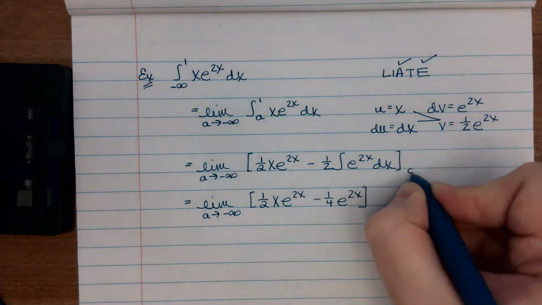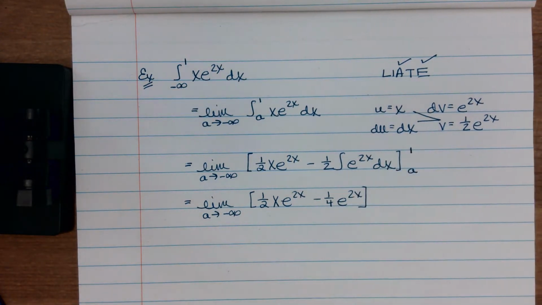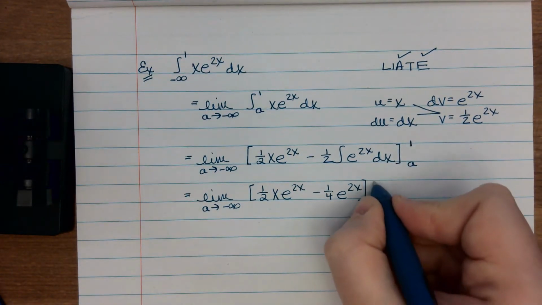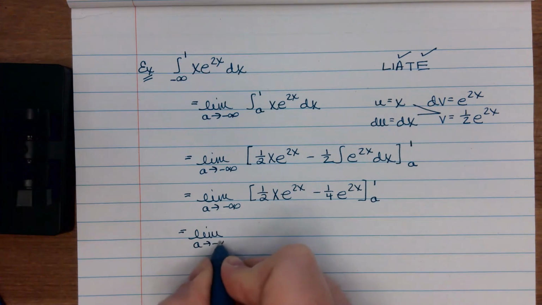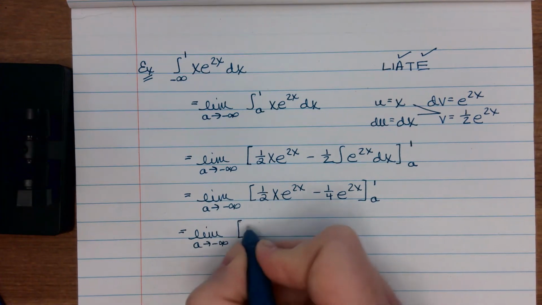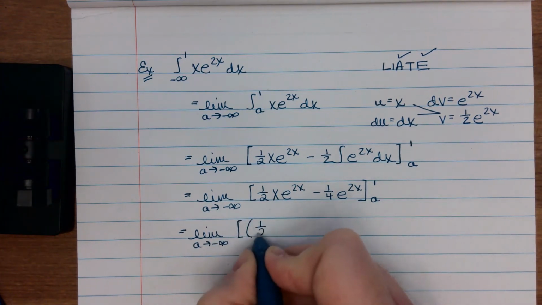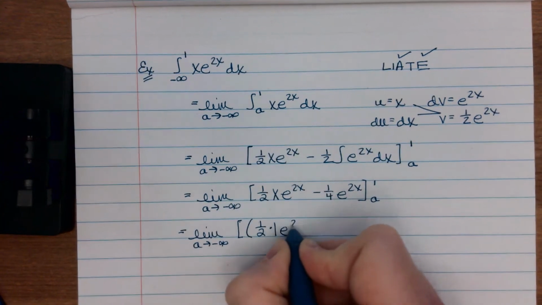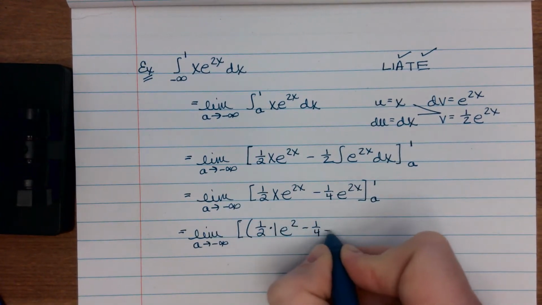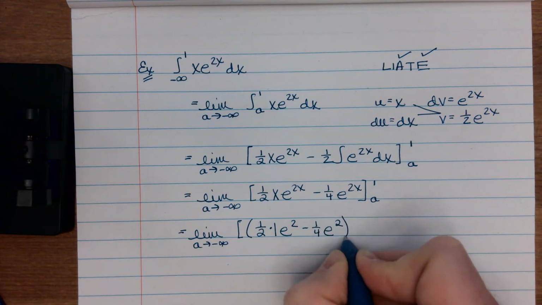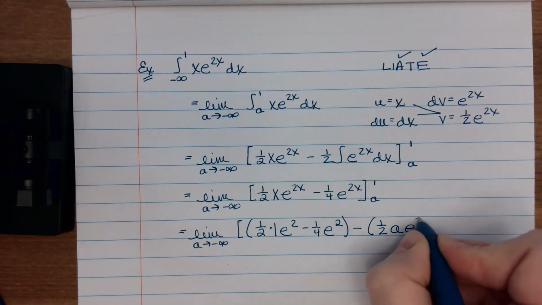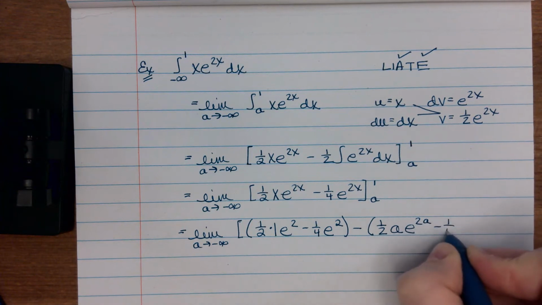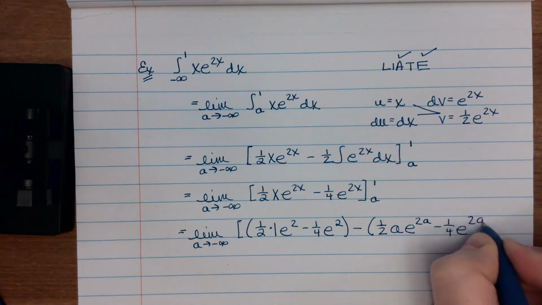Oh, you know what I'm realizing? I forgot my limits of integration here. I'll do my a and my 1, my a and my 1. And then we're going to plug in. Although there's a little more to this than just that. Plug in 1/2 times 1 times e to the 2 minus 1/4 e to the 2 minus 1/2 a e to the 2a minus 1/4 e to the 2a.